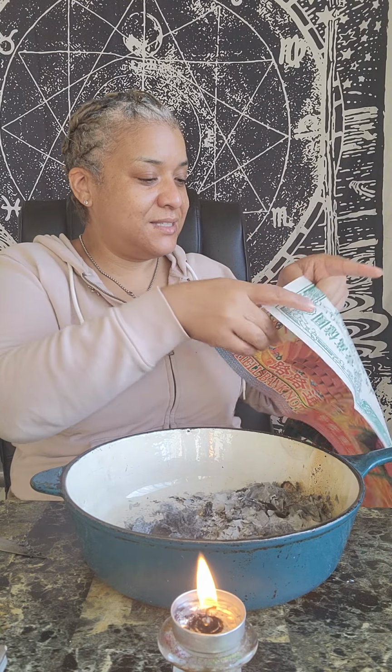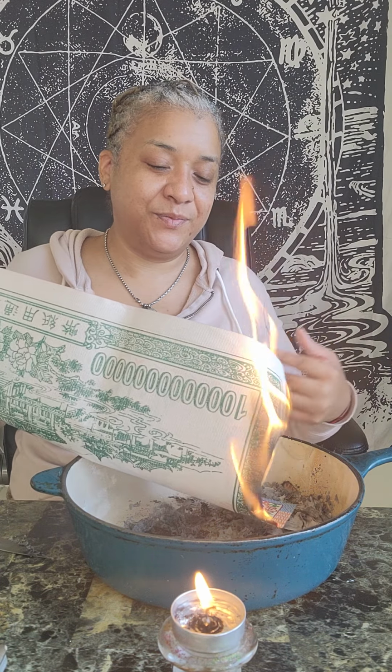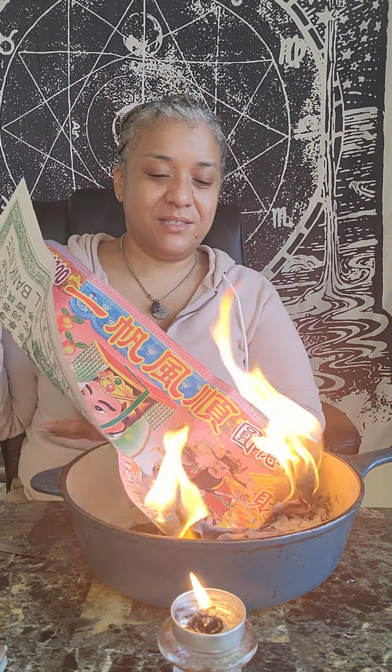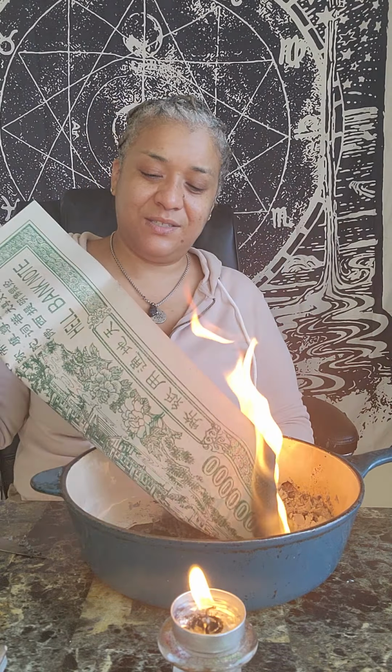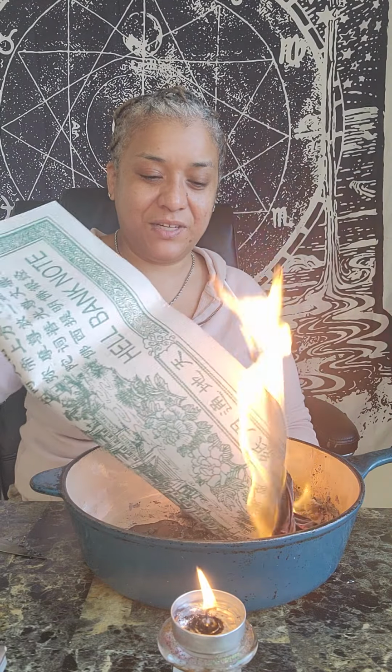Okay, I got one more to go. I have the big bill, the Hell Bank bill. This one has a picture of the ingots, and it has a golden staircase there. I know that candle's right there, so I don't want to set it on fire, but we light it. And we say, this is for my ancestors, known and unknown. You want them to have a good life in the afterlife. So that is the purpose of burning ancestor money, is you want to help your ancestors. You want to help them have a better life in the afterlife.